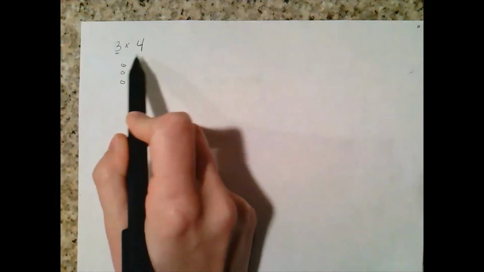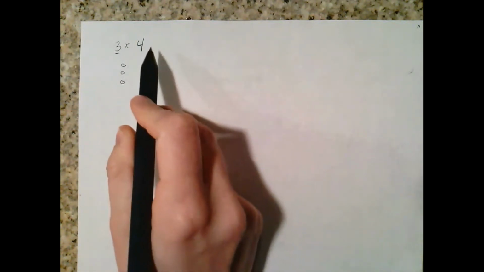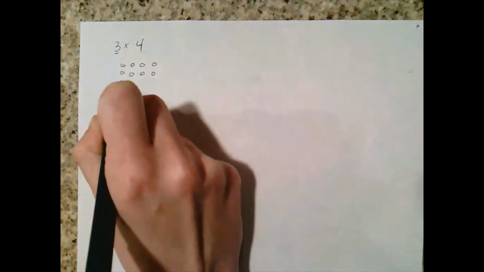So I'll start all the way back at the beginning, just in case you forget how to do this. I'm going to start with this multiplication problem, 3 times 4. Now if I were to make an array for this, I look at my first number, and that tells me how many rows there's going to be. So there's 3. And then our second number tells us how many in each row there are. So there's 4. So I have 1, 2, 3, 4, 1, 2, 3, 4, 1, 2, 3, 4. So this array gives us the answer to 3 times 4.